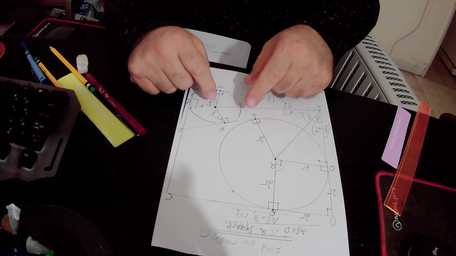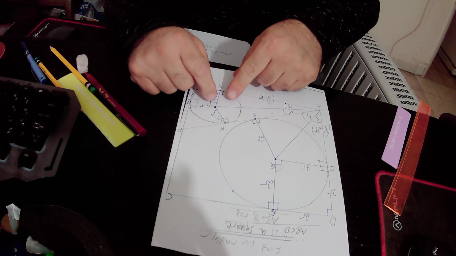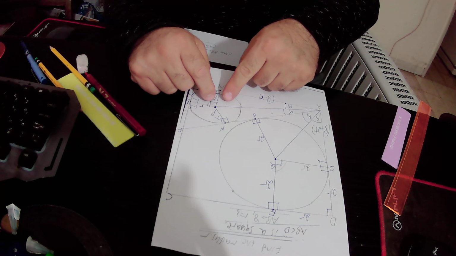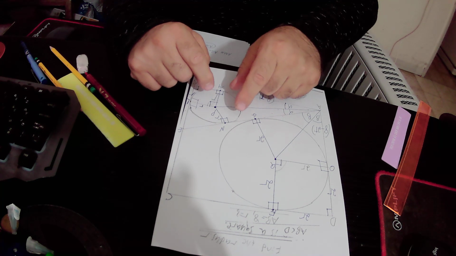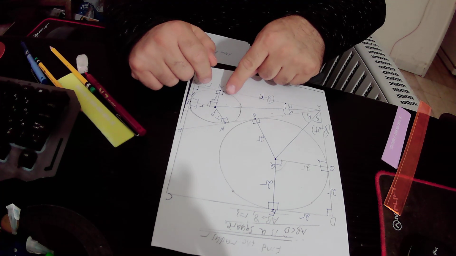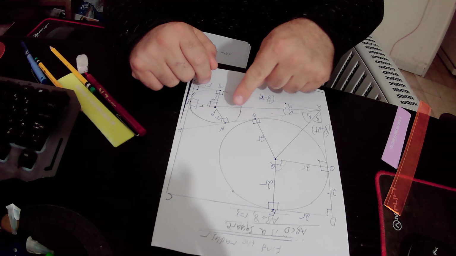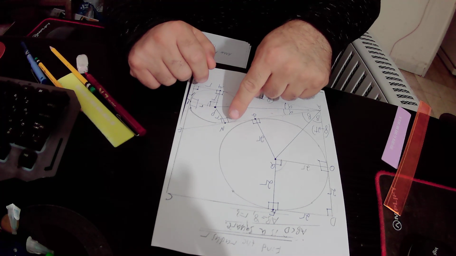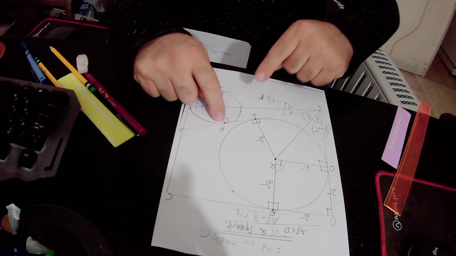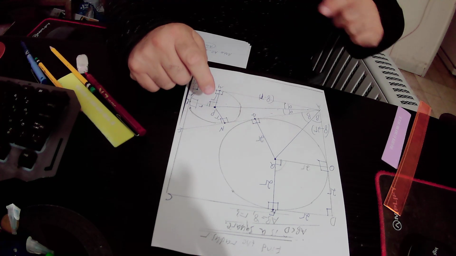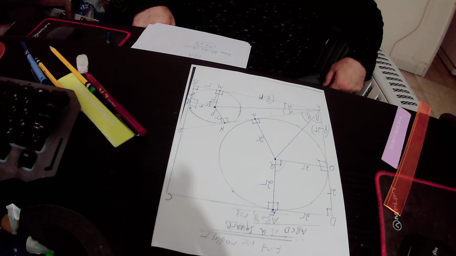So PN is the radius of this circle because it starts from the center of this circle, that is to say from point P, and ends at point N, that is a point on the small circle itself. Therefore, PN is the radius of this circle, and this radius PN is drawn to the point of tangency, that is to say to point N. Therefore, according to rule number 1, this angle equals 90 degrees, and this angle also equals 90 degrees. Okay?